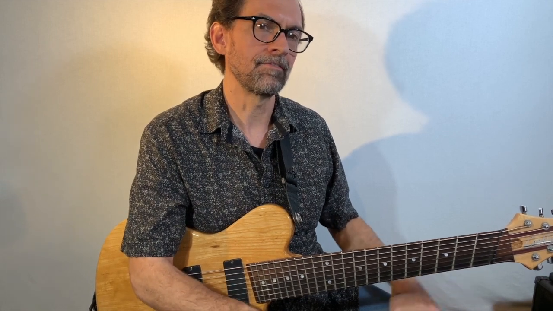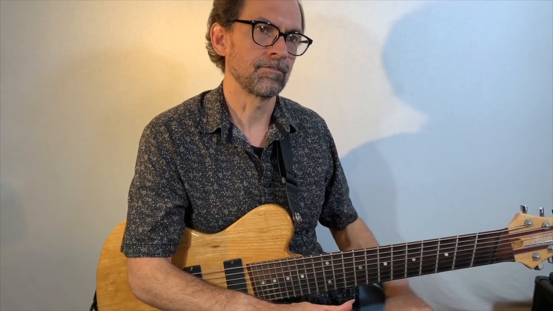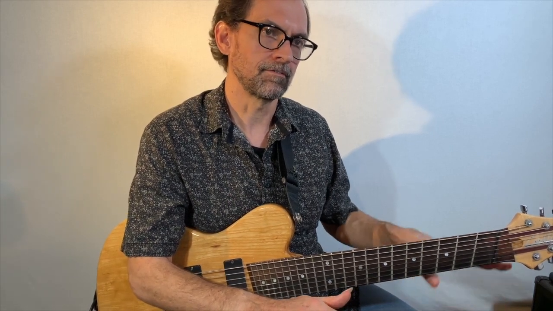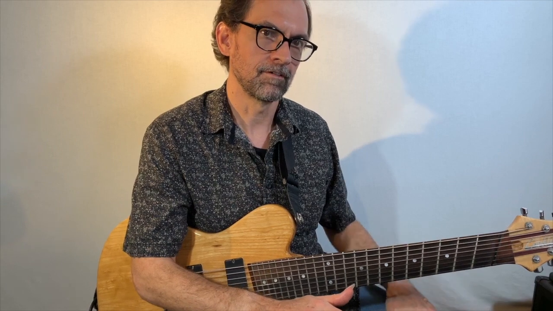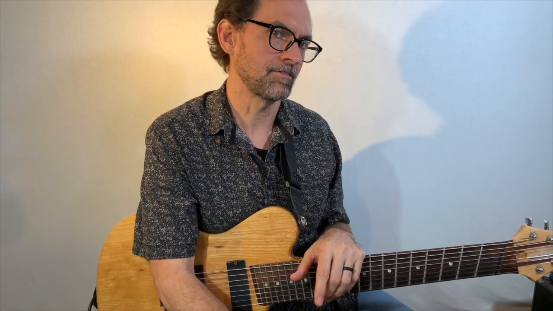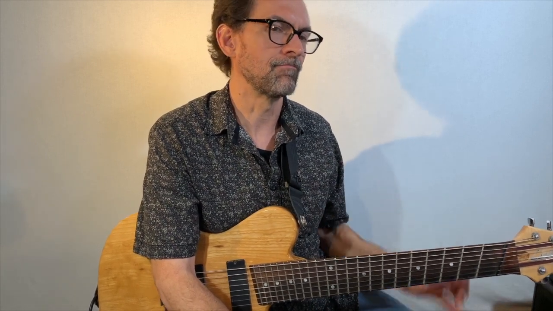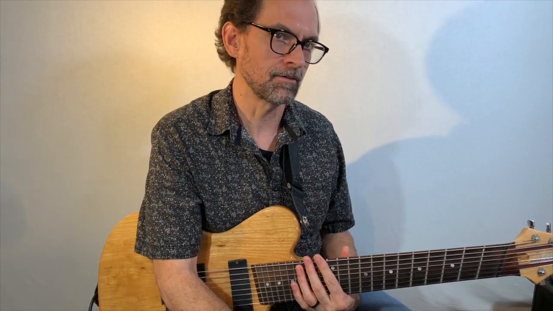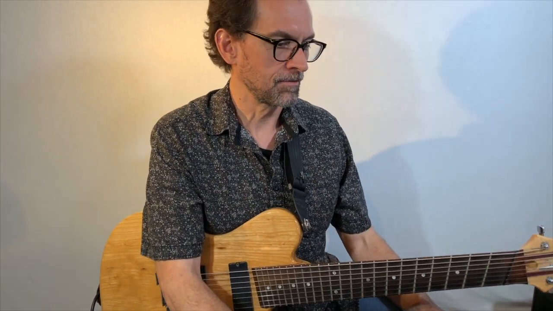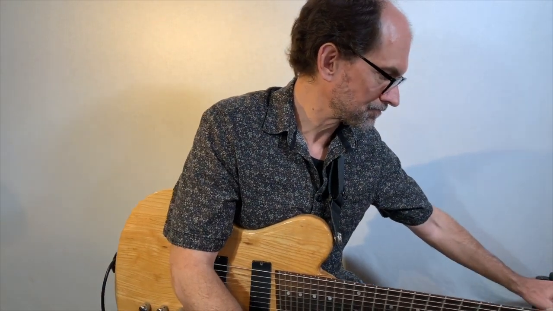Now if I leave out the unaccented notes, 1, 2, 3, 4, can you still hear those imaginary eighth note triplets still going on? Then that means that you're hearing and feeling really accurate quarter note triplets. You're subdividing them into eighth note triplets. Okay, so let's turn on our metronome now and do that a little bit.